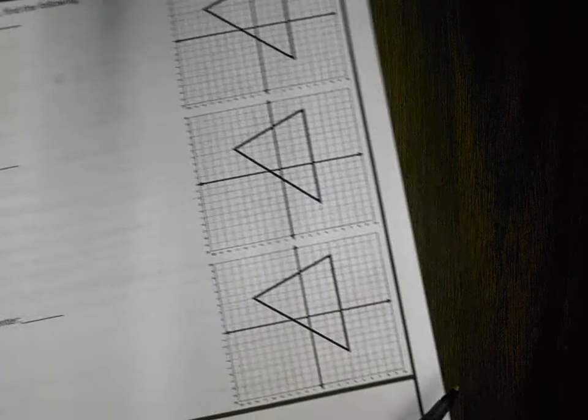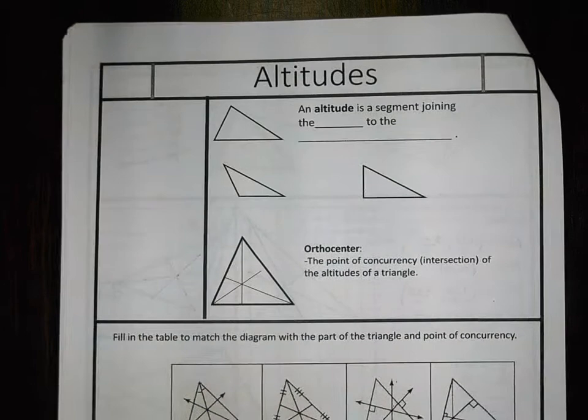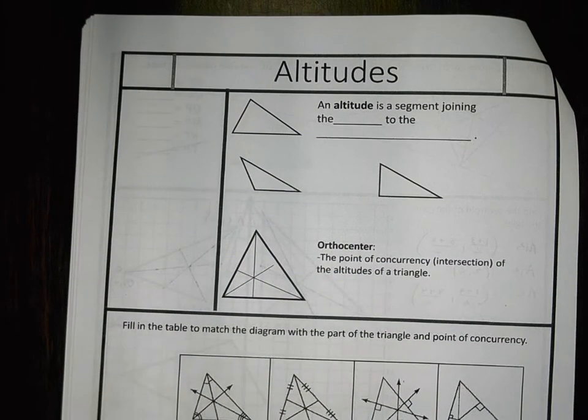Okay, so after we found some medians, now we're moving on to altitudes.